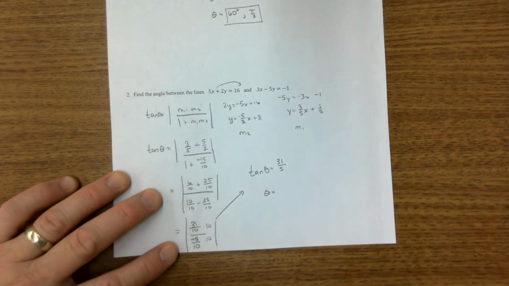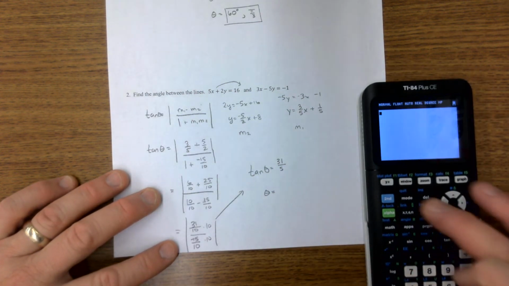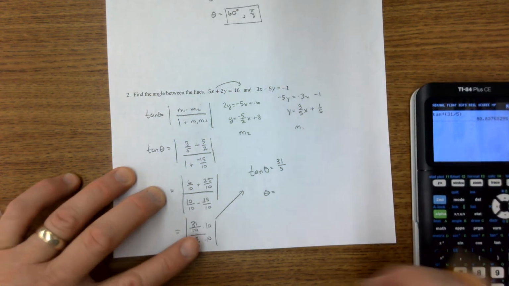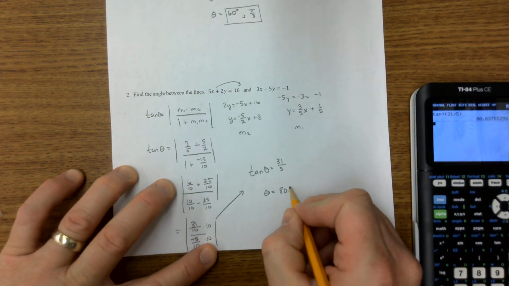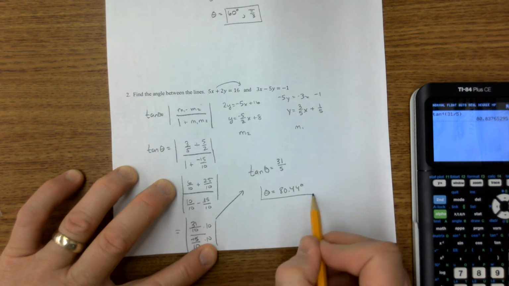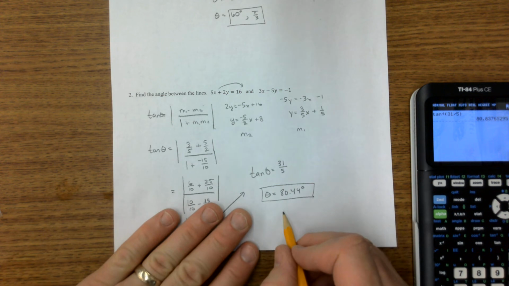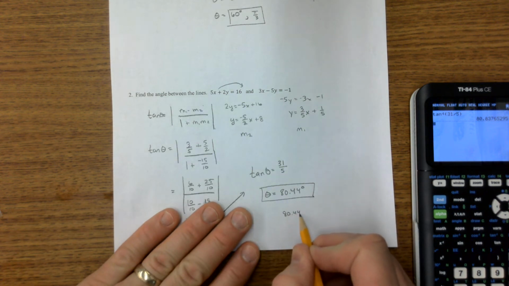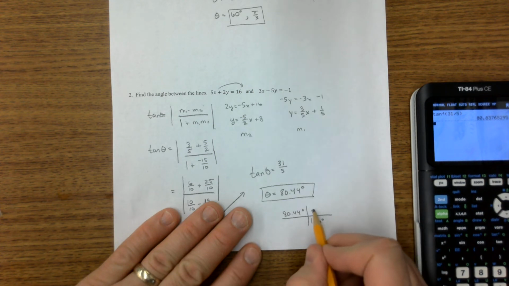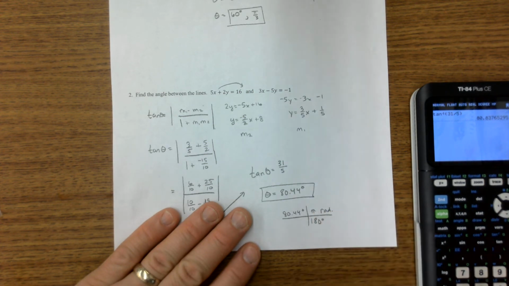And now all we have to do is the inverse tangent. So let's see here, inverse tangent, 31/5. And that's 80.434 degrees here. And a lot of them say turn it into radians, so I'm going to take 80.434 degrees times pi radians over 180.